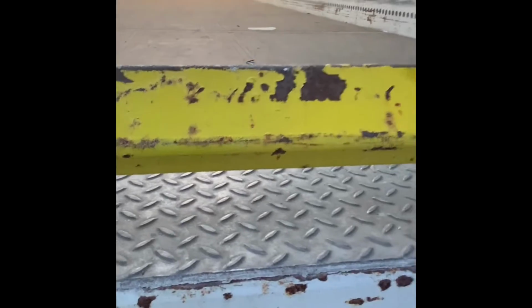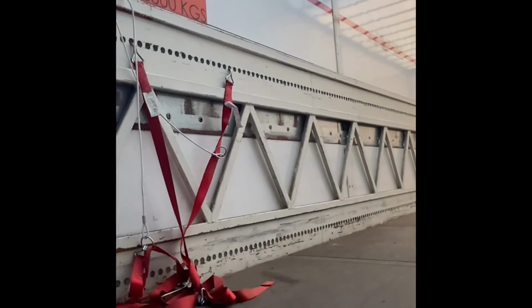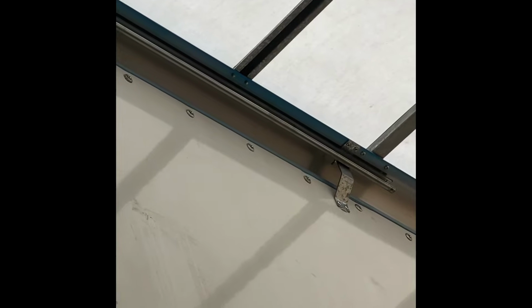The first bed here will move all the way up, and past this red line, you can see they've written do not load above this line, because the bed is going to go all the way up closer to the roof. So when it goes above the line, it's going to hit that roof. The roof is fiberglass, and as soon as you hit through it, it's going to open up.